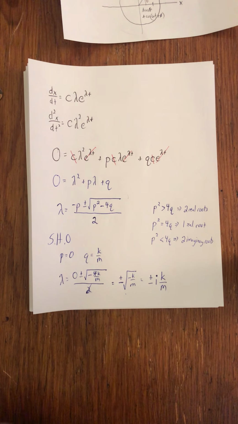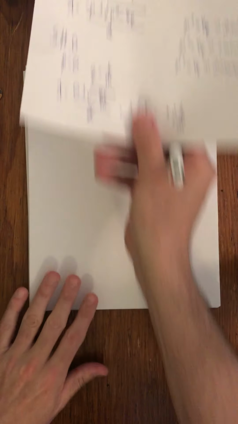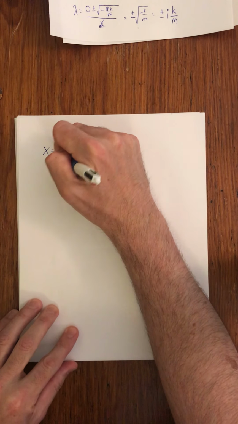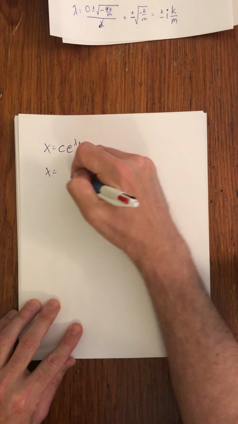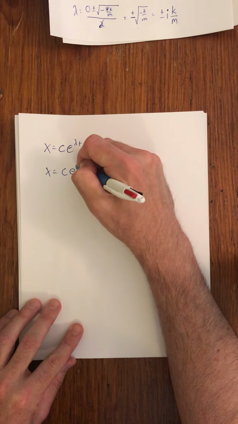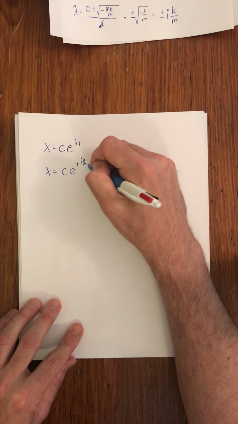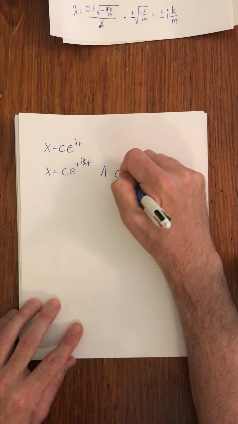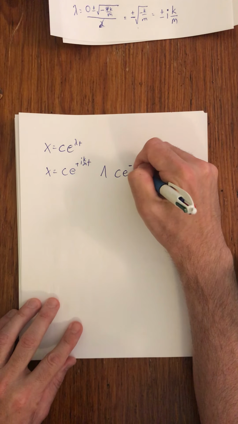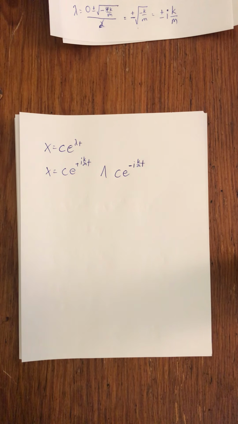That must mean that, going back to the solution we said before, where x had to equal c e to the lambda t, x was actually equal to c e to the positive i root k over m t, and c e to the negative i root k over m t. We're like, what the hell is going on with that?